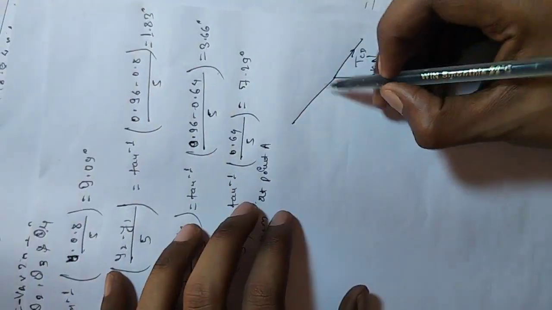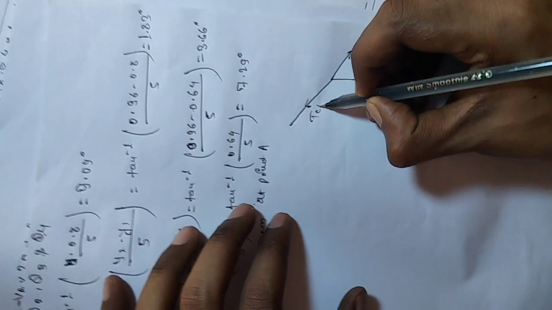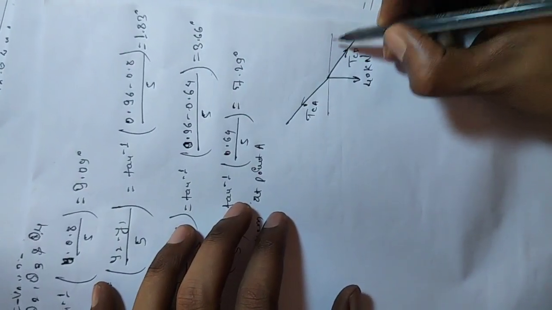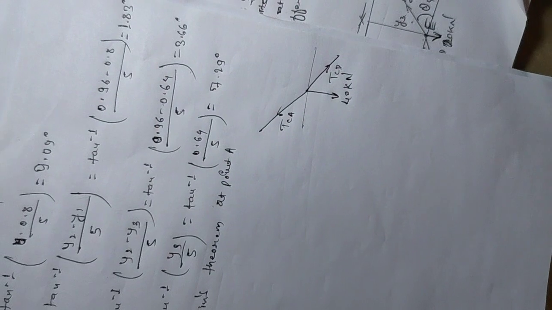Here from C to A is given TCA, and for angle we must find the angle.